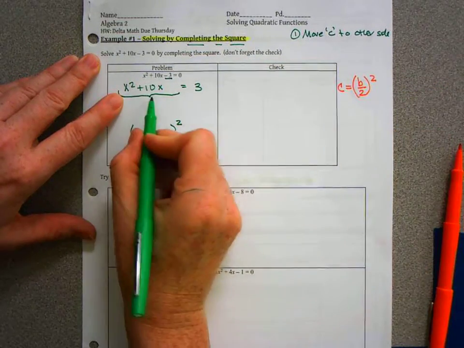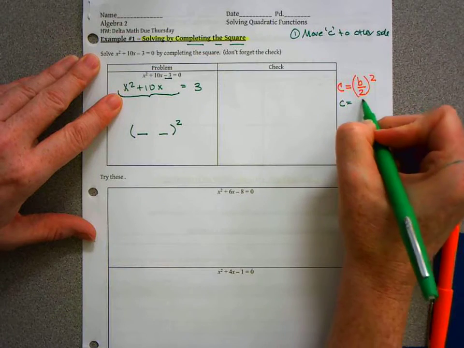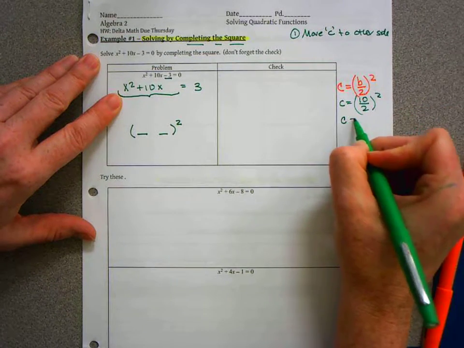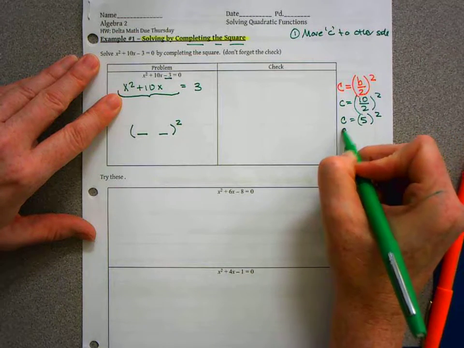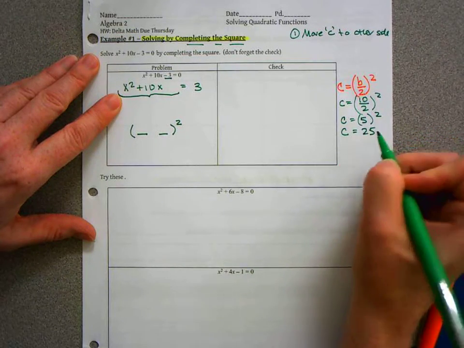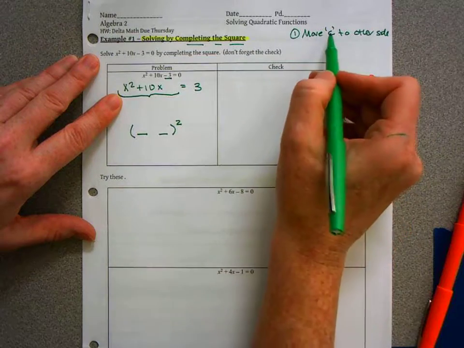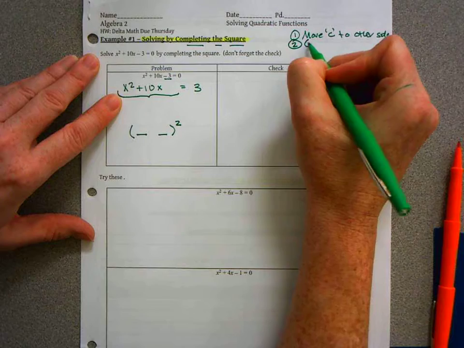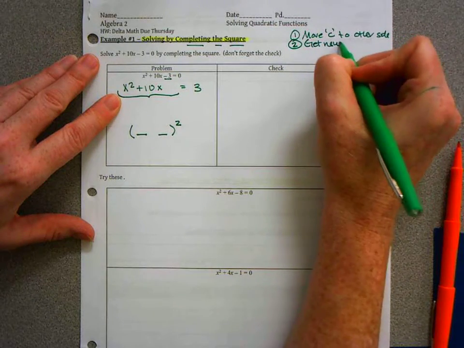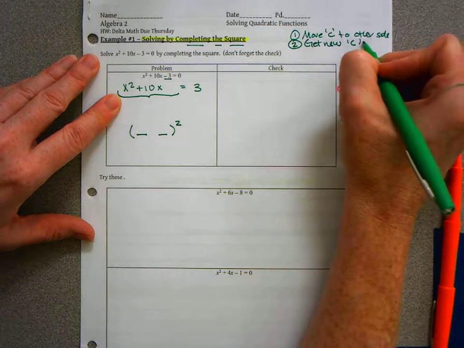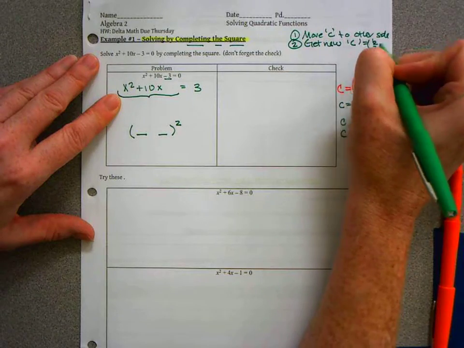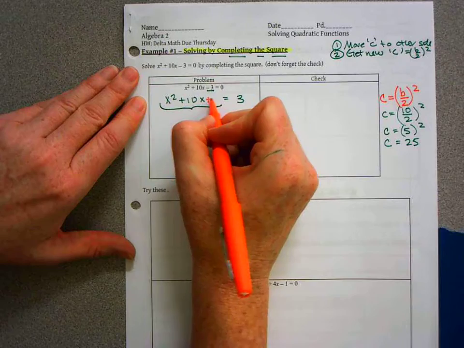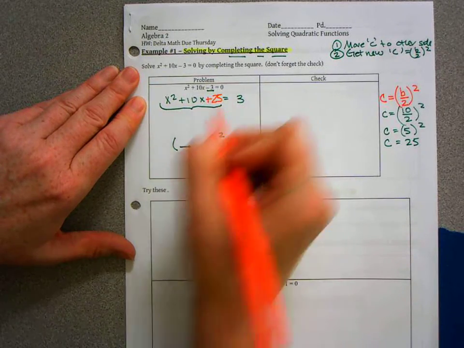Our b is 10. So c equals 10 over 2. We're going to square that. C equals 5 squared. C equals 25. So we move the c we have to the other side. And then number 2, we get a new c value according to our formula. C equals b over 2 squared. Now, so we've got c is 25. We're going to add it here. And it's going to create our binomial squared.